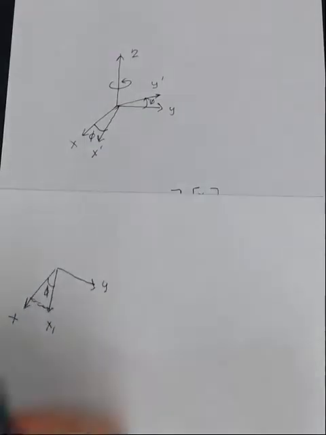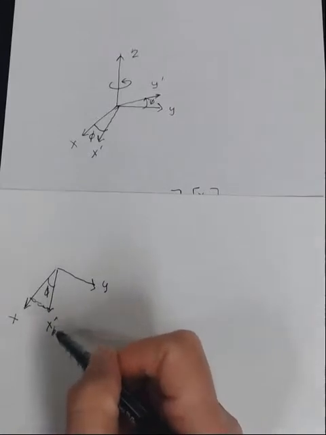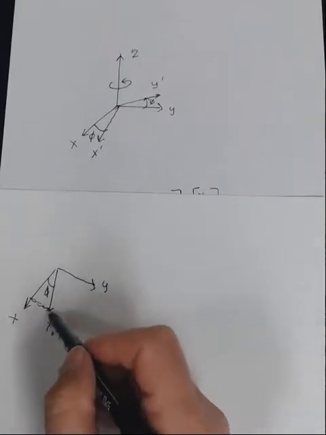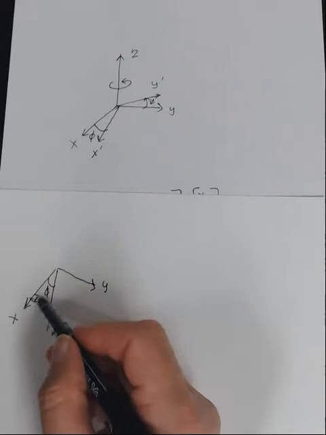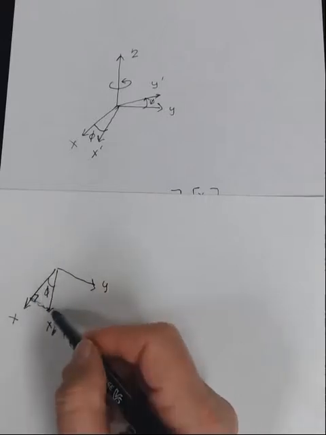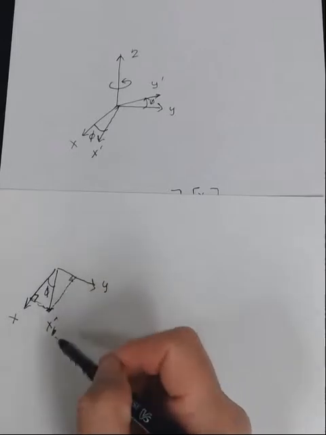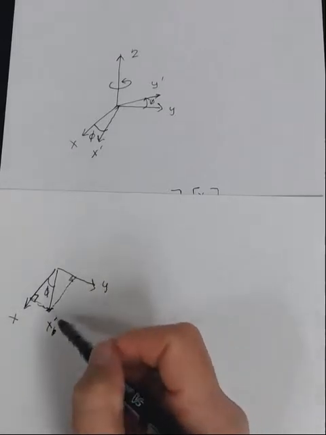Just to see that, I've drawn here your old x and y. Here's your x prime. So if you draw a line from the head of it straight over, so this is at 90 degrees, this side is cosine of phi, and then you would draw a line straight over, so it's 90 degrees to y.